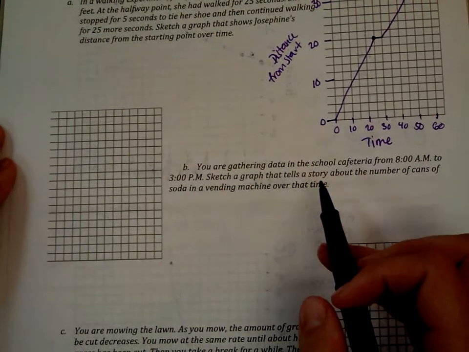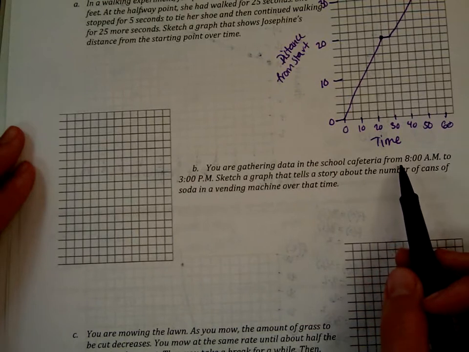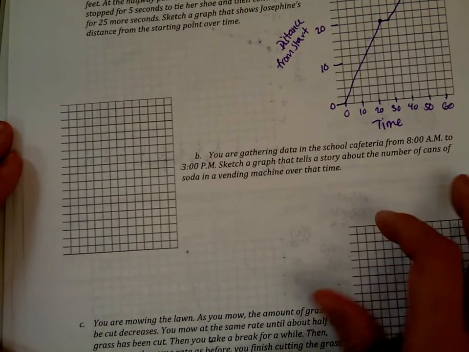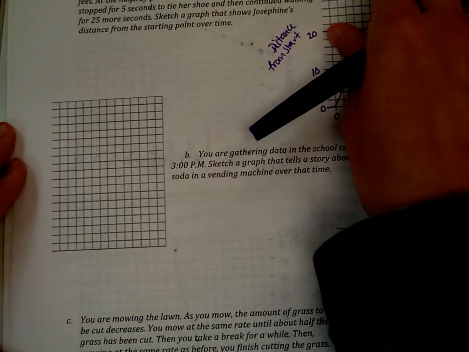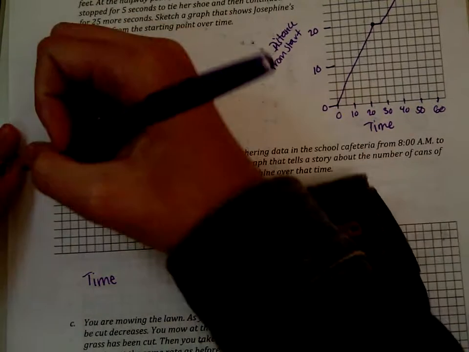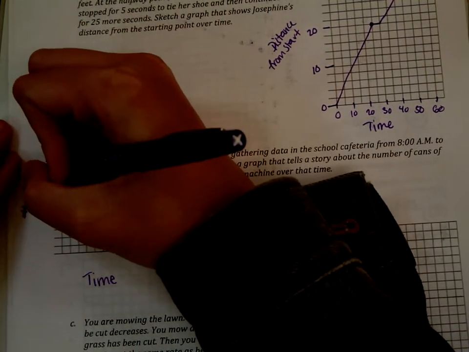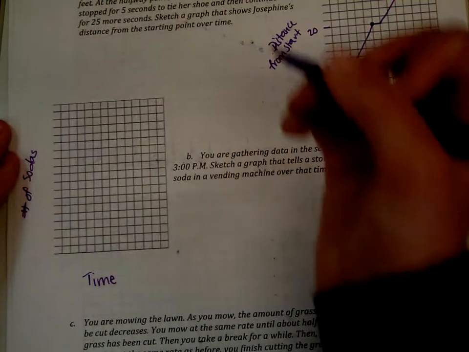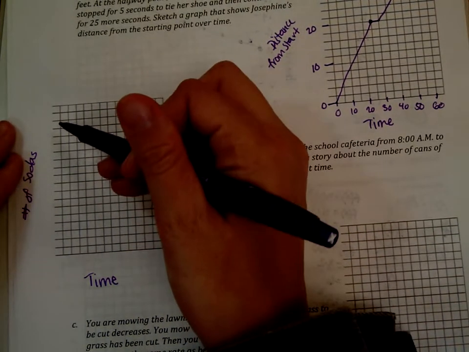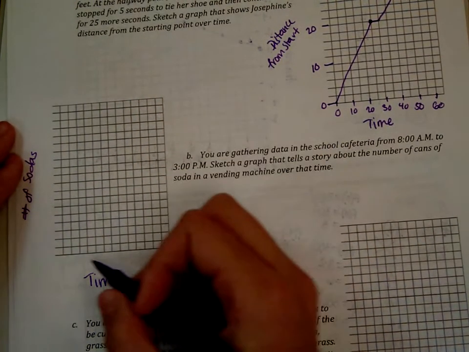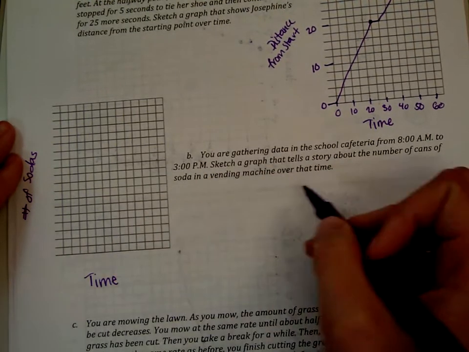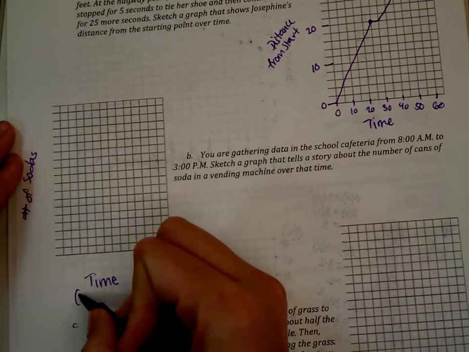You're gathering data in the school cafeteria from 8 a.m. to 3 p.m. Sketch a graph that tells a story about the number of cans of soda in a vending machine over time. So here's time. Here's number of sodas. So we don't have anything to scale the y-axis with, so I'll just leave it like that. And our x-axis can be scaled by hours after 8 a.m.